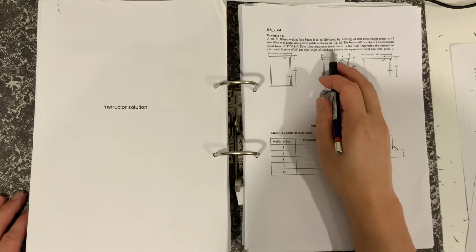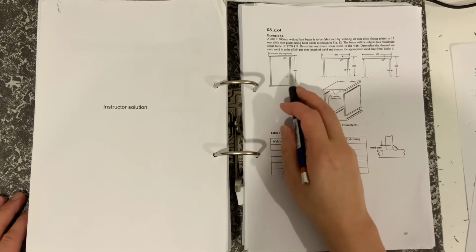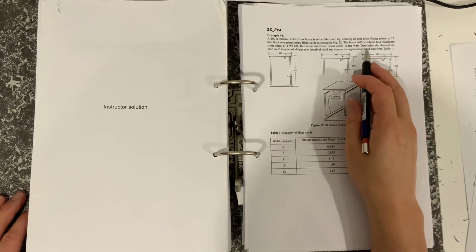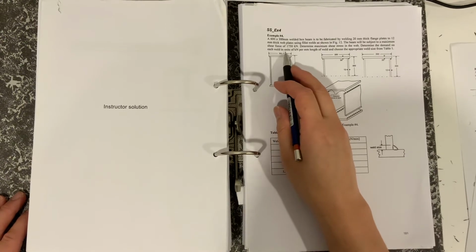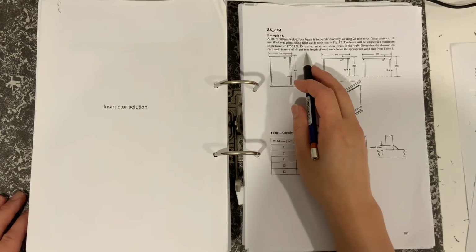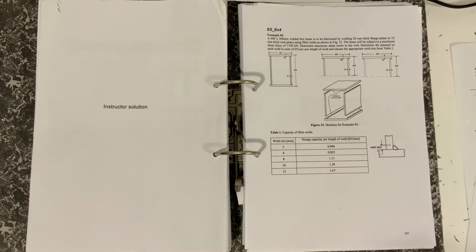Determine the maximum shear stress in the web. So the first thing here is to work out the shear stress in the web, and then the second bit is to determine the demand on each weld in units of kilonewtons per millimeter length of weld, and choose the appropriate weld size from table 1.